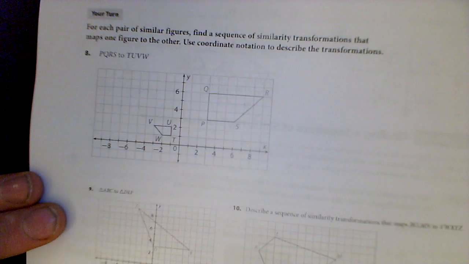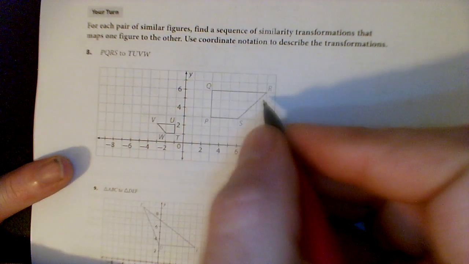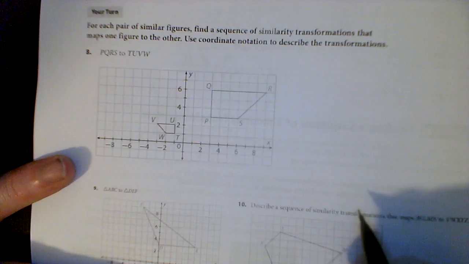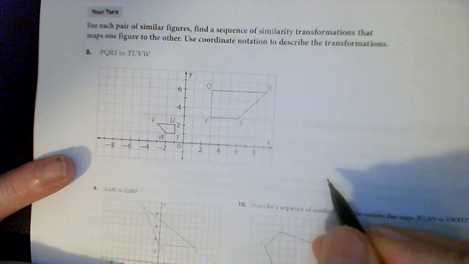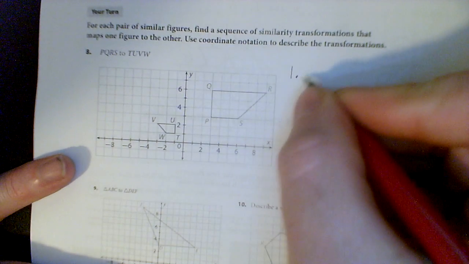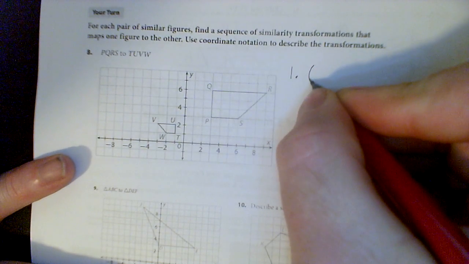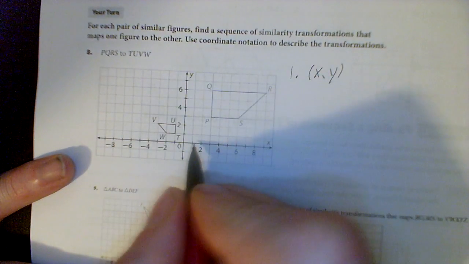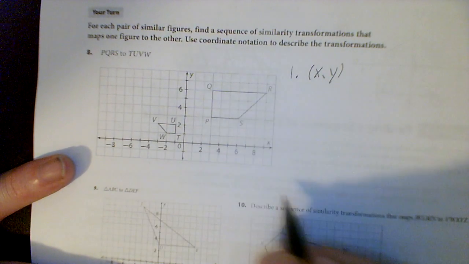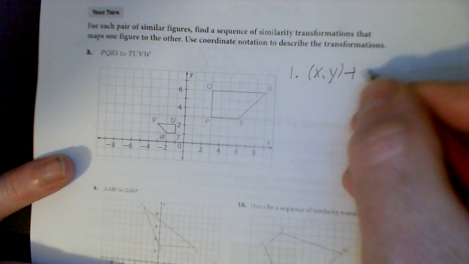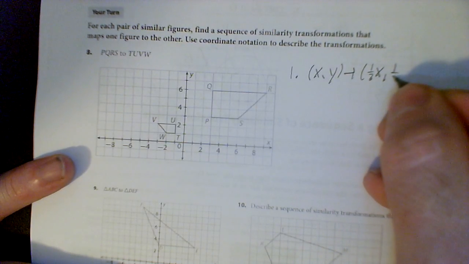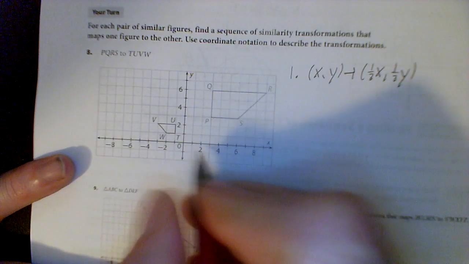So we're going to try it down here. Alright, we're going to go right here and give this a shot. This says take PQRS and turn it into this. Well, the first thing is this is way too big. So I'm going to say 1, we're going to shrink it. I'm going to take X, Y, and this is 1 and that is 3. So I'm going to go 1/3 of my X and 1/3 of my Y and see what happens.